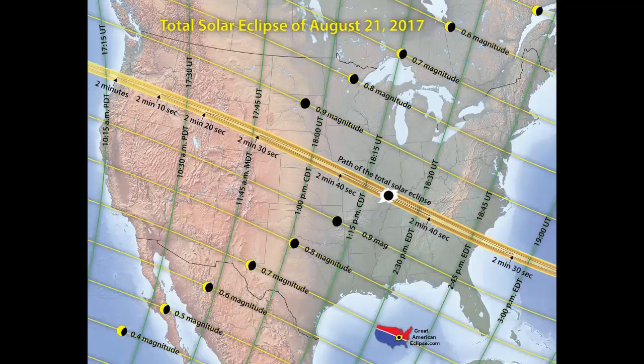Counting down to the eclipse. The main page for the Eclipse Safari app presents a countdown clock measuring the time to the second until the total eclipse makes landfall on the west coast of Oregon. Once the eclipse begins, the clock will indicate which state the shadow is in and the time until maximum eclipse for you, whether or not you are in the path of totality.